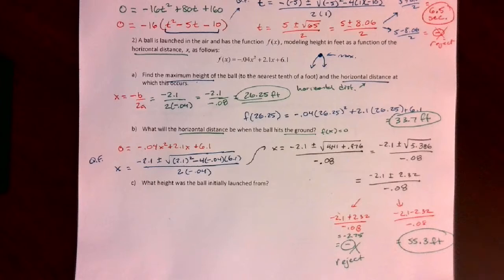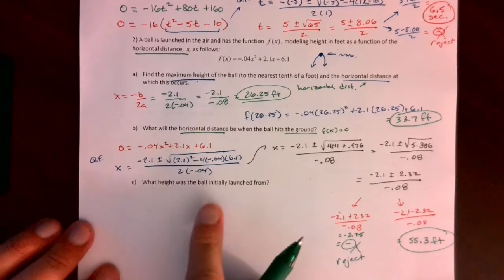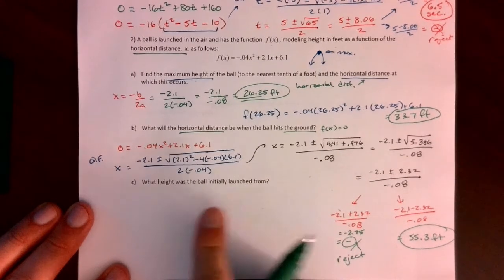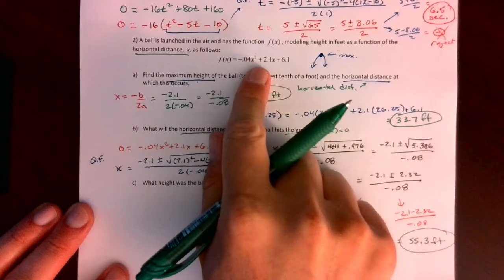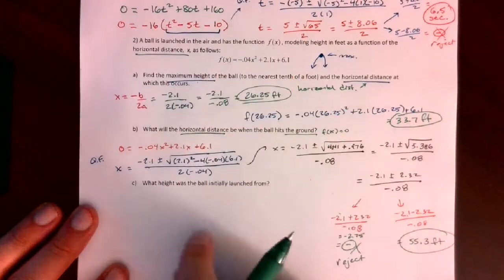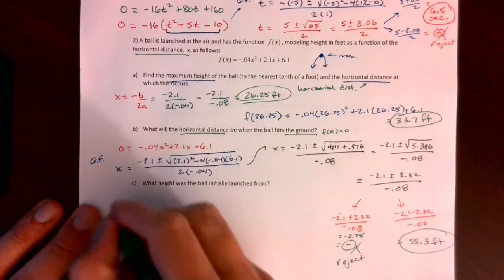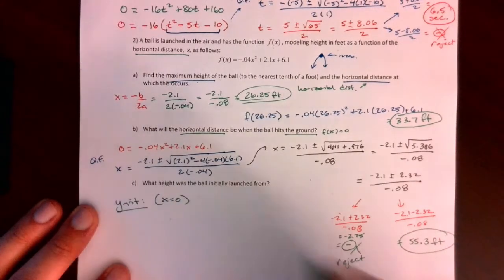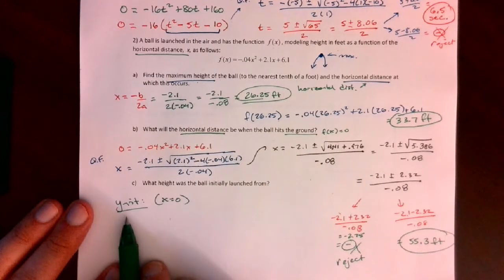All right. And then the last thing is, what was the height the ball was initially launched from? So when you initially launch the ball, the horizontal distance the ball goes is 0. So it's saying when x equals 0, what's the y value? In other words, we're talking about the y-intercept. Right? This is when x equals 0. So we're looking at the y-intercept.